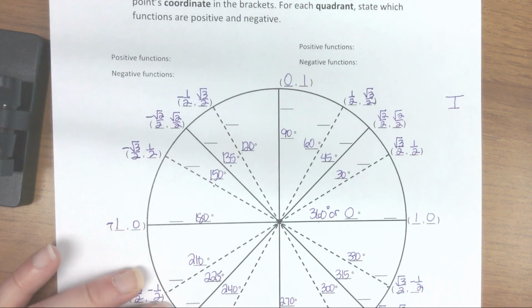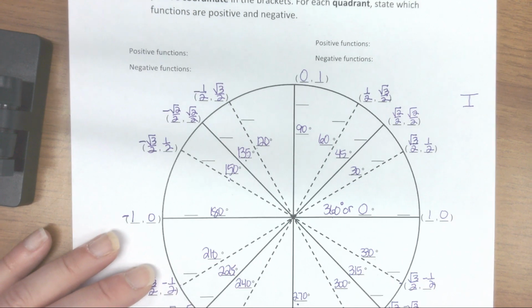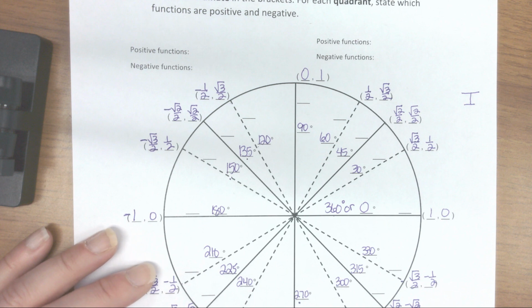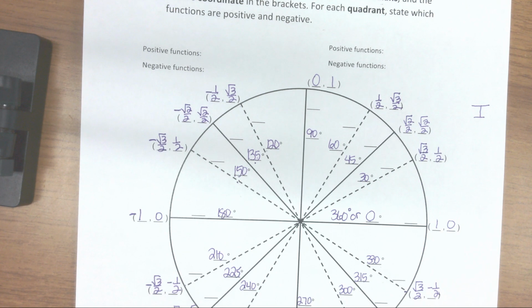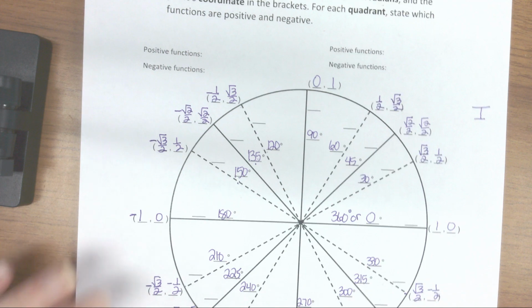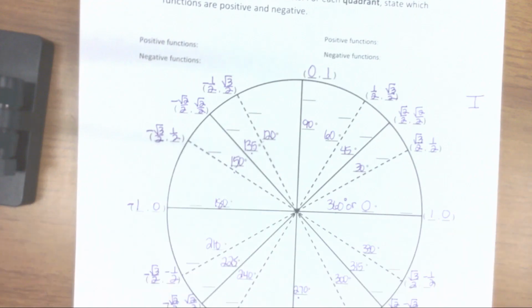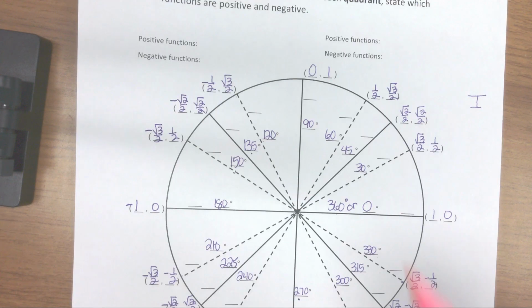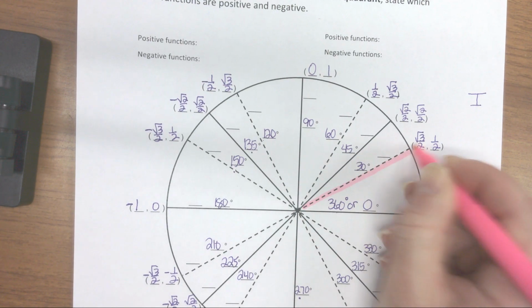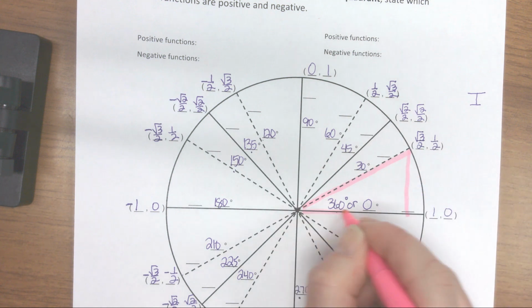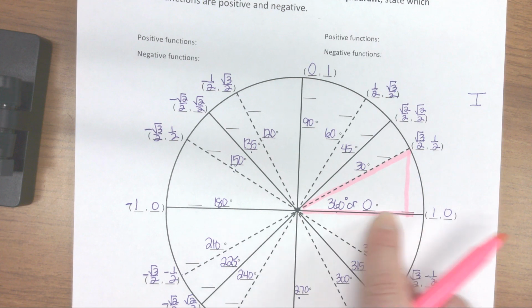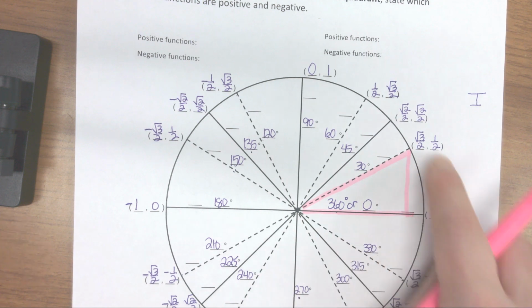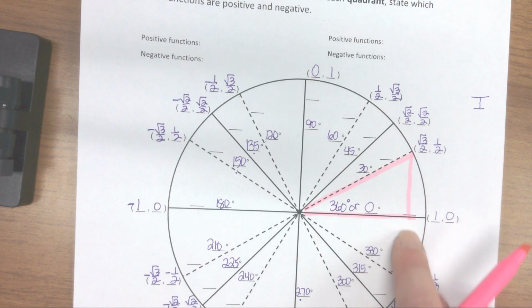So you might be thinking, yeah, what, Ms. Montgomery, that's fine and good and all that, but why? What do these points tell us? Okay, in a triangle, we've talked about SOHCAHTOA, right? So if I'm looking at this as a triangle right here, I'm just going to take this as my example. Let's pretend this is a triangle. This x coordinate, that root 3 over 2, is the adjacent piece.